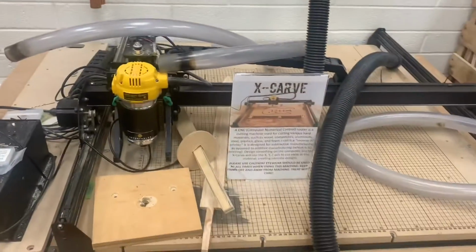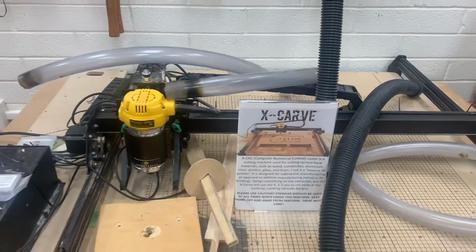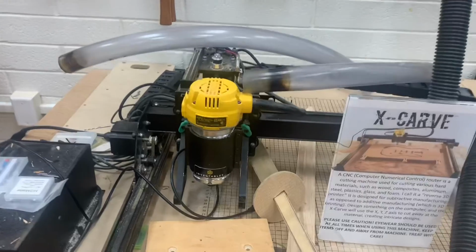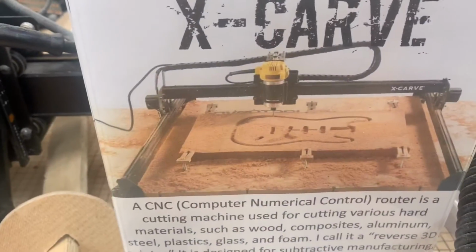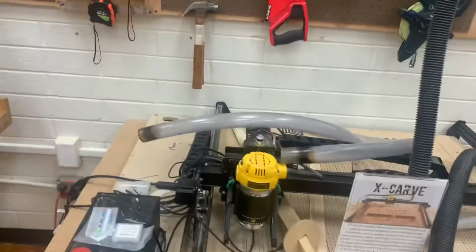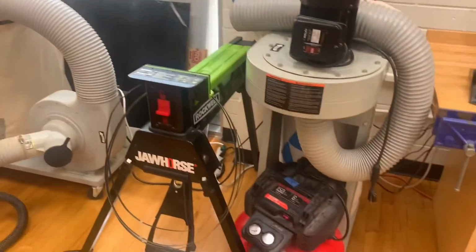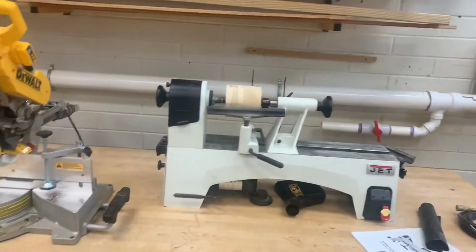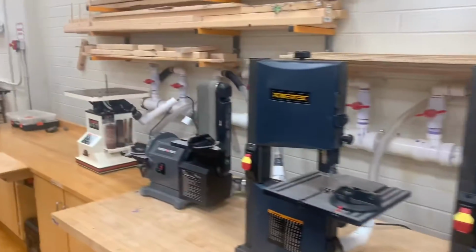This is my CNC machine. CNC stands for Computer Numerical Control. It's basically this router will go all over this board and carve in exactly what I want to carve in. So we may get some experience on that this year. Some drill presses, drills. These are big vacuums. Levels, more wood. I have a lathe. I have a miter saw, some band saws, belt sanders.